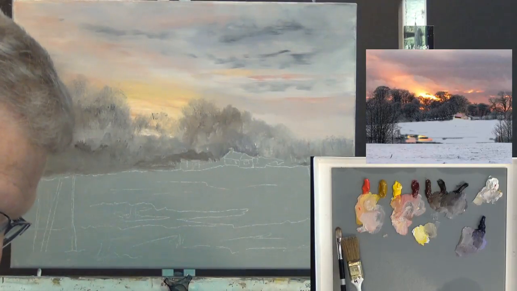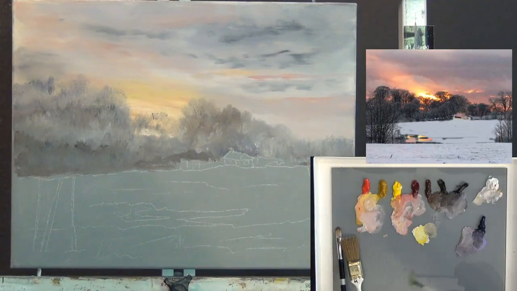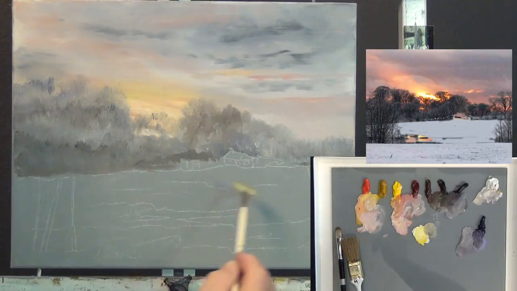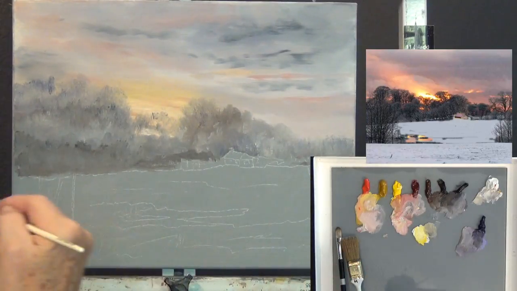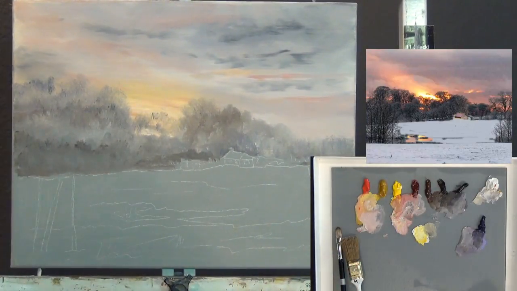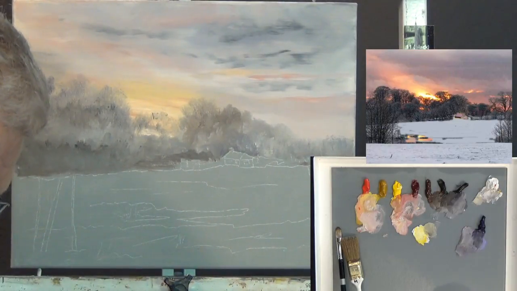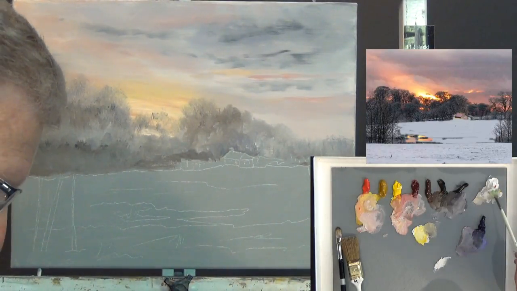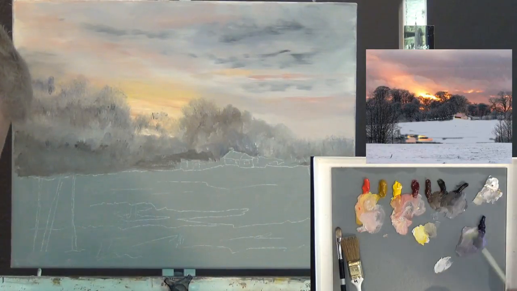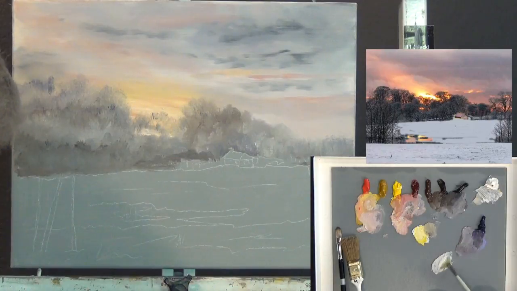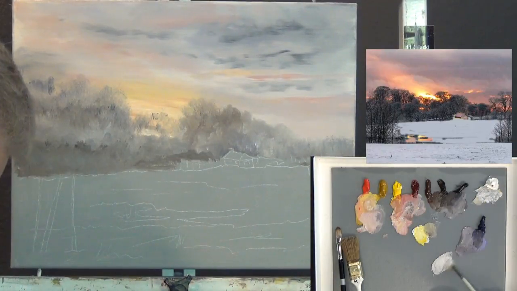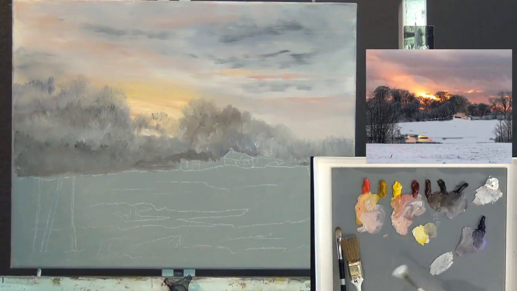All right, I told you I was going to use my fan brush. This fan brush is great for making large sweeping strokes of snow, or even used in water a lot. Pick up a little bit of my liquid white. I don't want this snow to be totally perfectly white. I want it to have just a little bit of a tone in it. So I've got some of this pinkish color here in it.